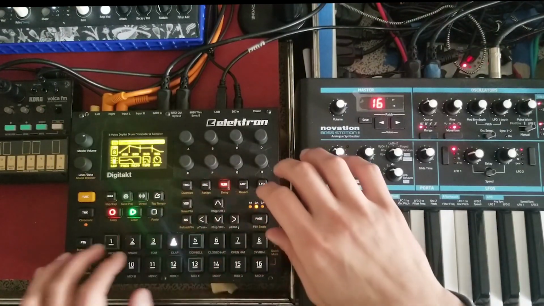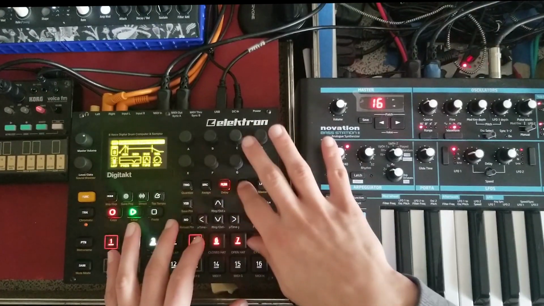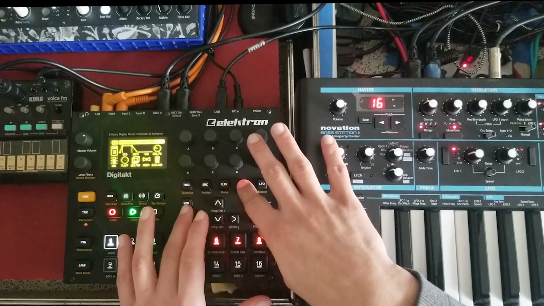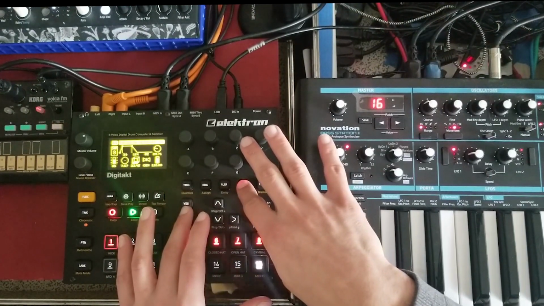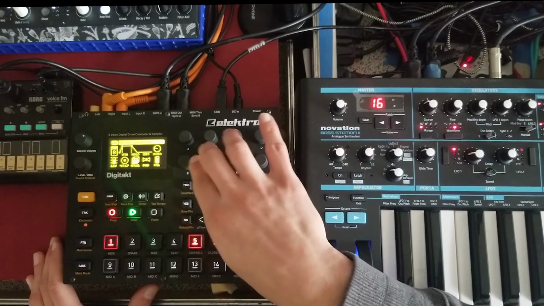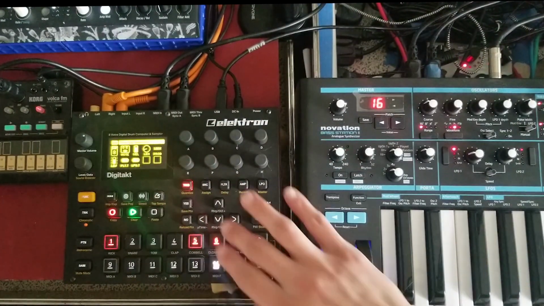Okay, this could be some interesting pad. Let's change the filter up again. And now let's change the amplitude page. Let's put some delay and reverb on. What happens if I do this? Let's see.